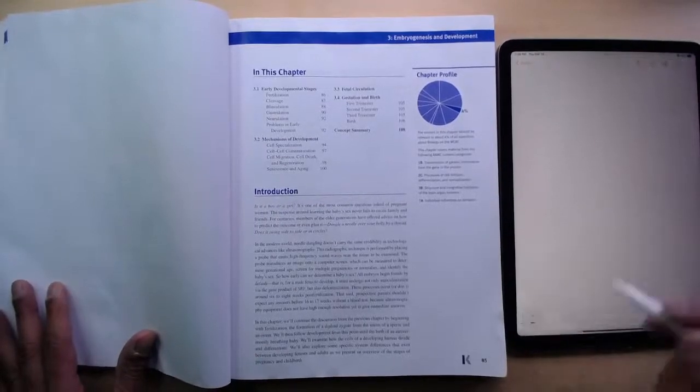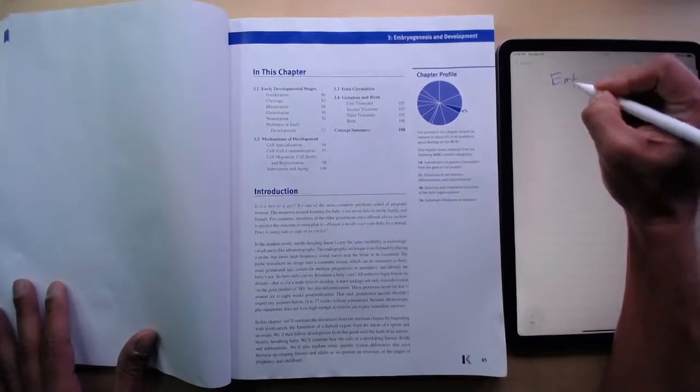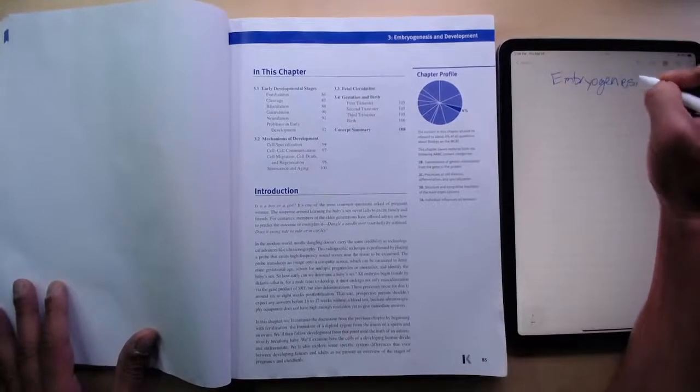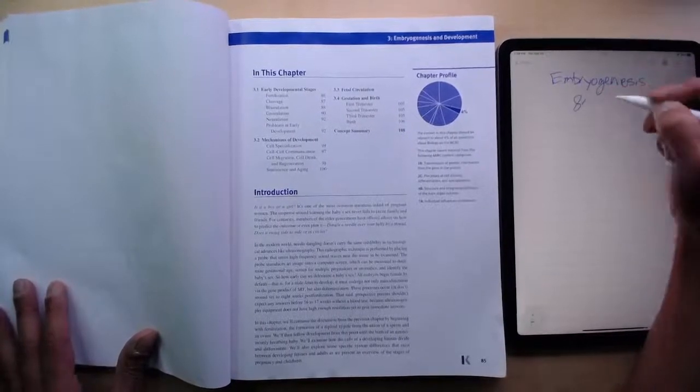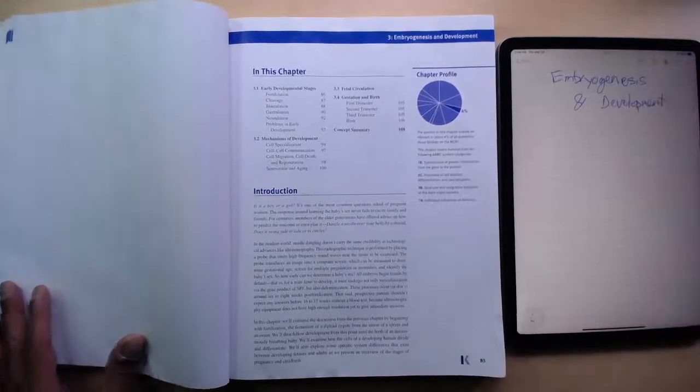Let's write on here. Embryogenesis and development.